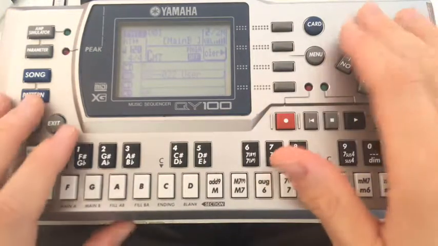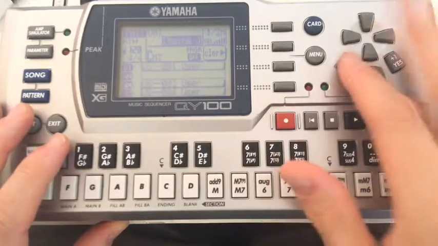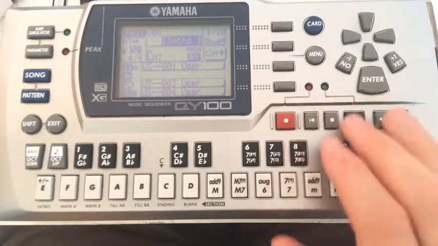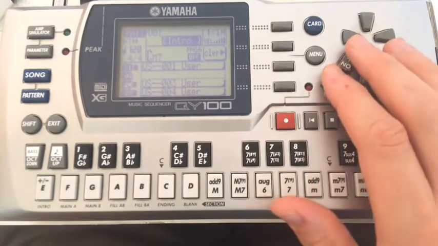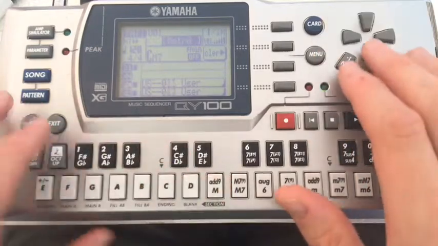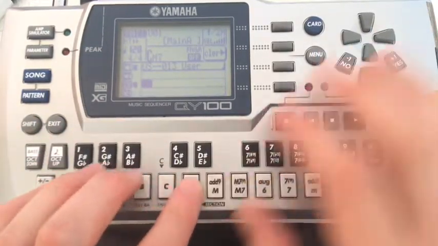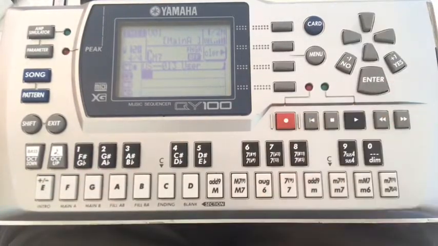So basically when I'm jamming, I'll typically just write something into a pattern, something like this, and then I can move through the patterns. Anyways, that's pretty much the gist of how I work in pattern modes with the QY.